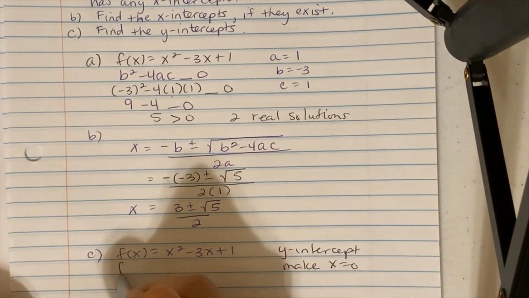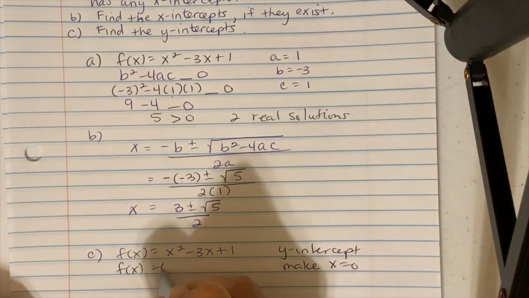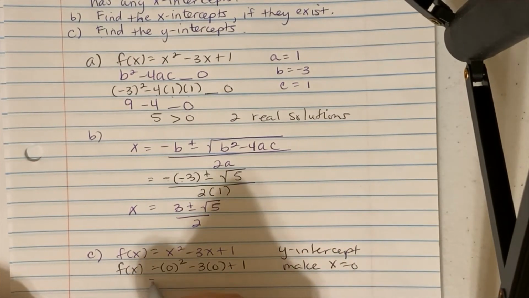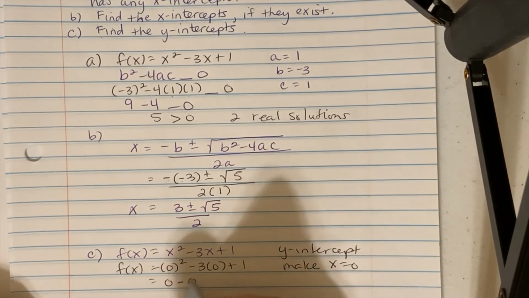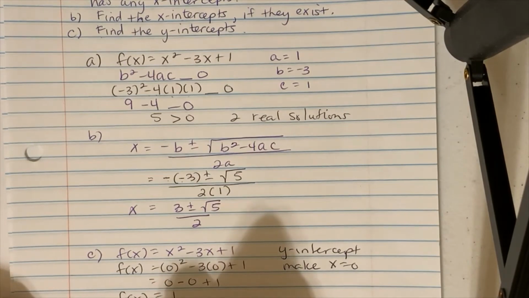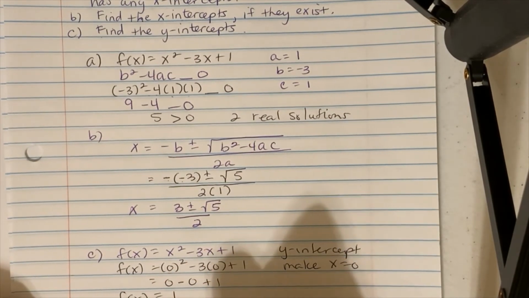So for f of x, we're plugging in a 0 for the x, 3 times another 0, plus a 1. So we have 0 minus a 0 plus a 1. So our f of x value is a 1. So our y-intercept is at (0, 1).